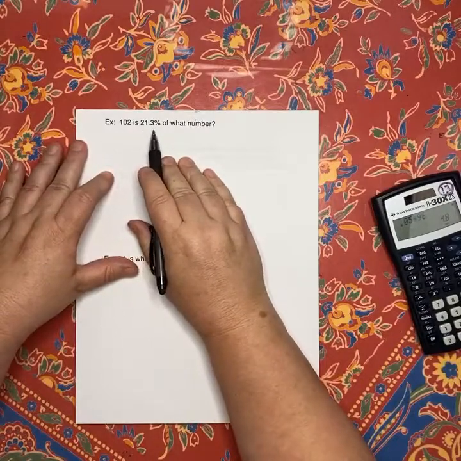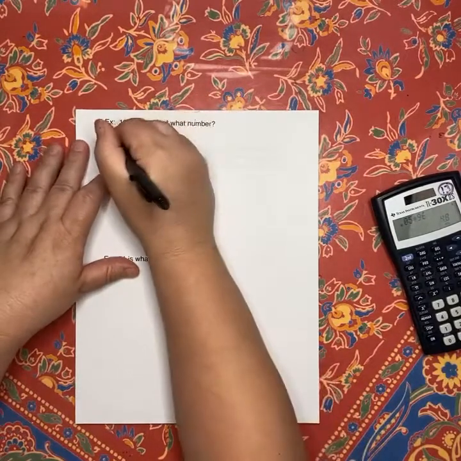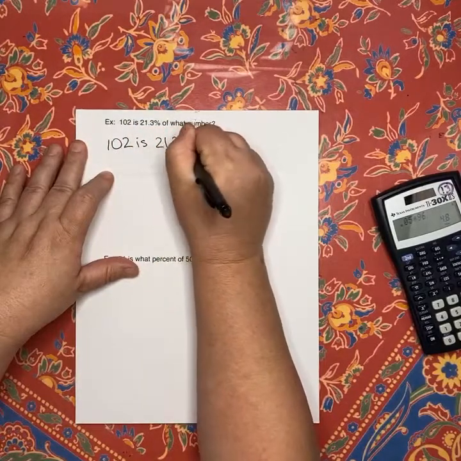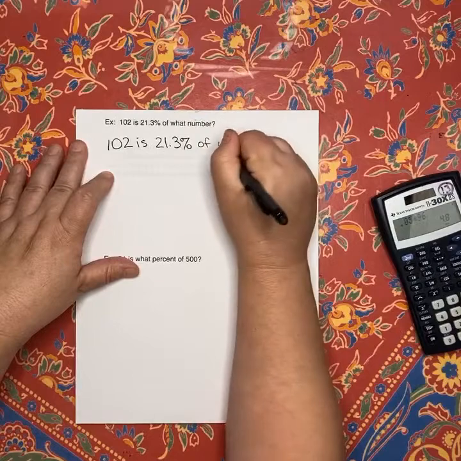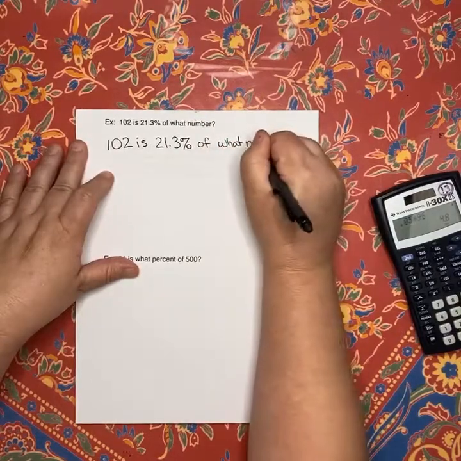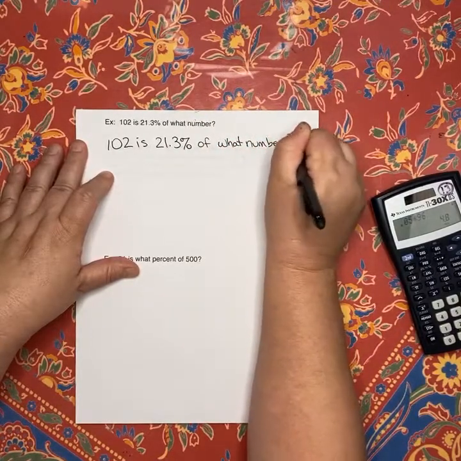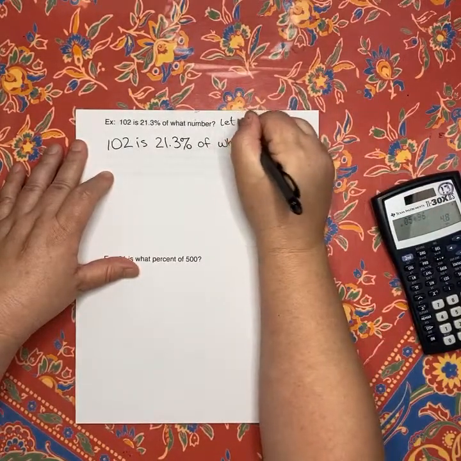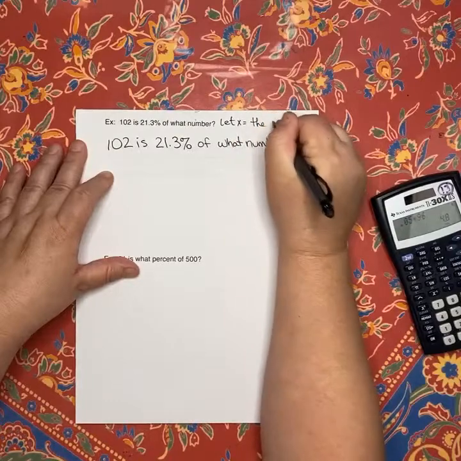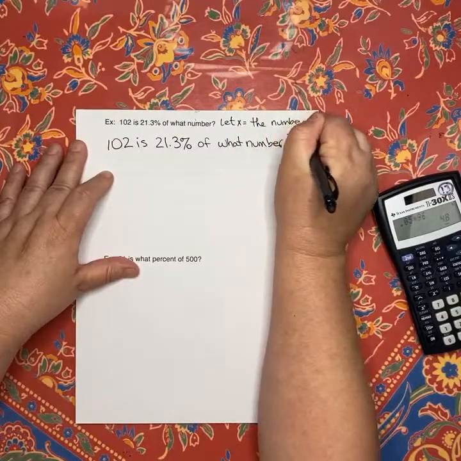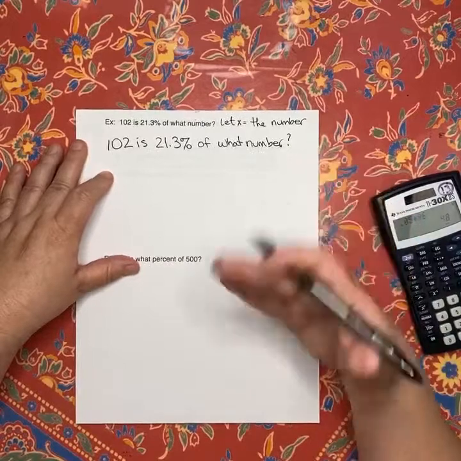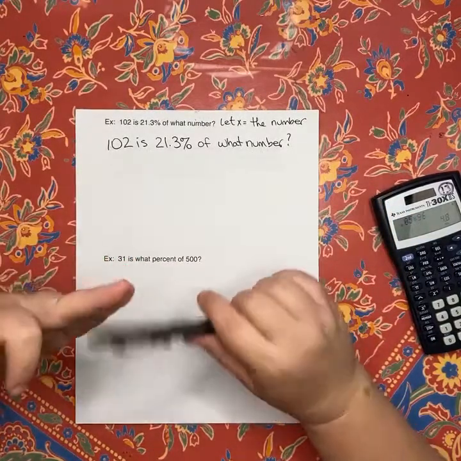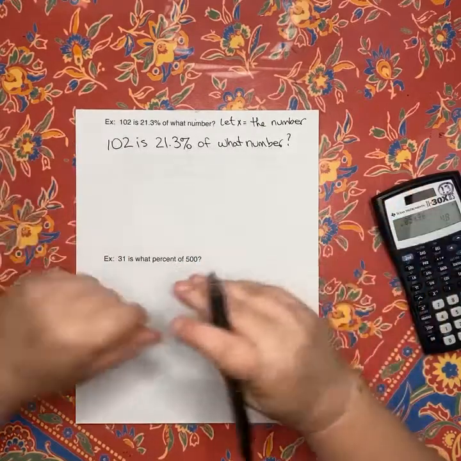102 is 21.3% of what number? Let me write that bigger. 102 is 21.3% of what number? And then just to make it more interesting, I'm going to say, let's let x equal the number. I think a lot of people like using x. So you can use, on your own, whatever letter you want. Don't use E, don't use O, and don't use I. Pretty much all the other letters are fair game.